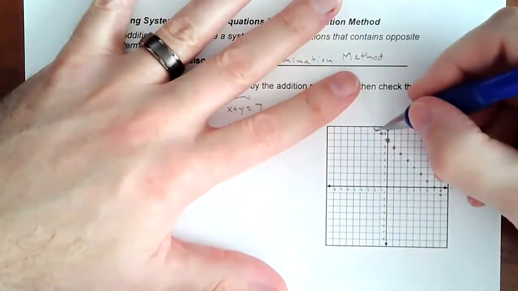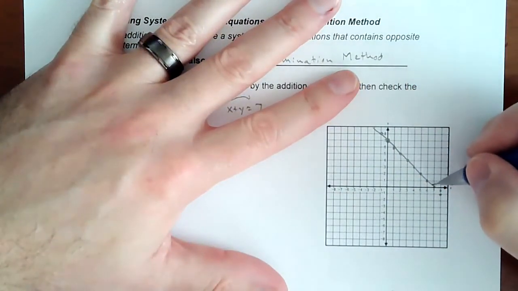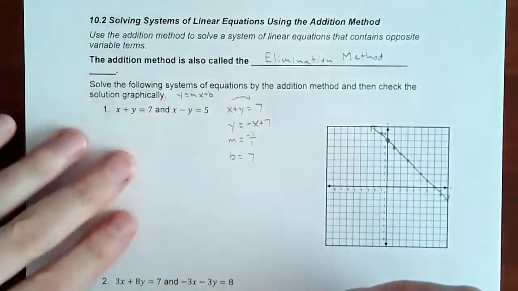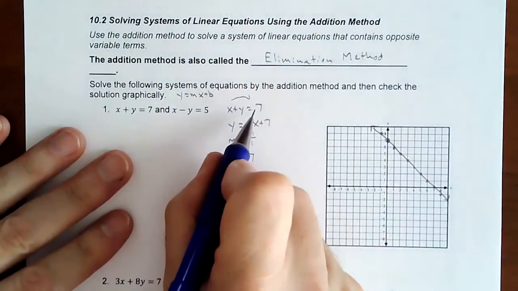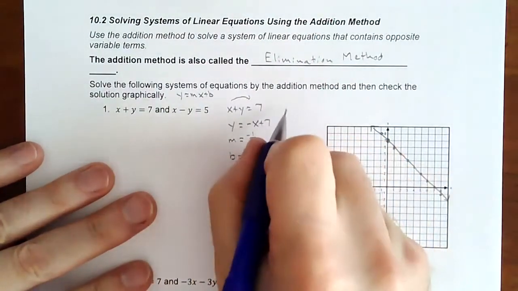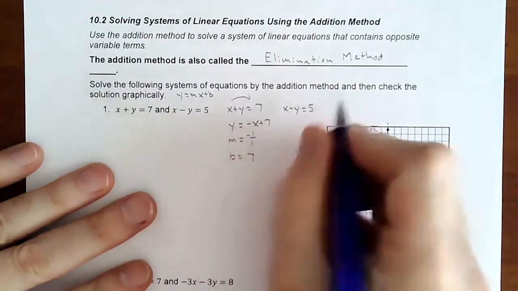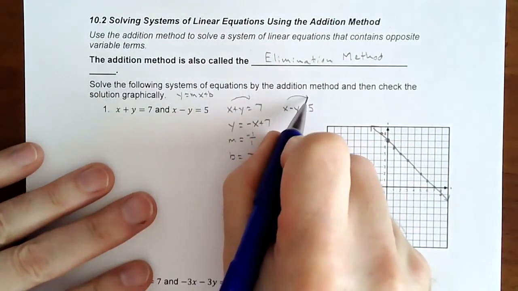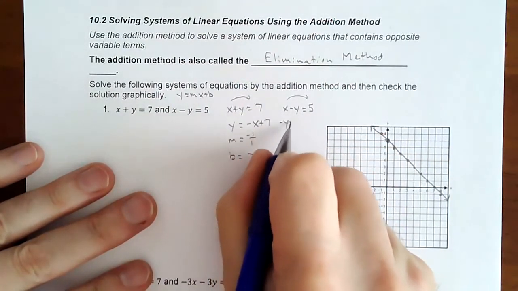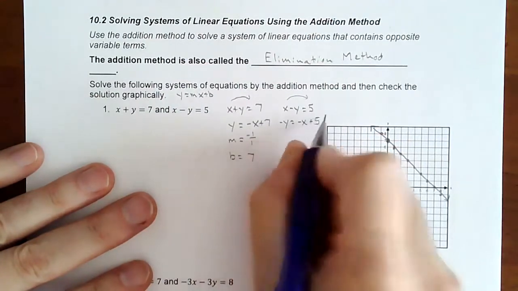Okay, so all of these x and y points are values that if you plug them into this original equation, they add up to 7, right? And then we'll do the same thing on the other one. We have x minus y equals 5. We're going to bump that x over, which just makes it a negative x. So we're looking at a negative y equaling negative x plus 5.